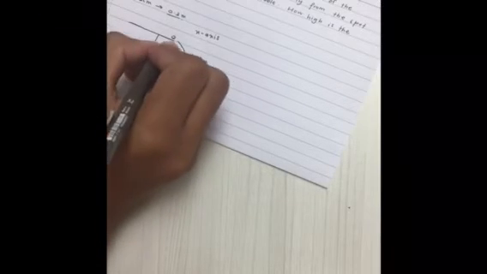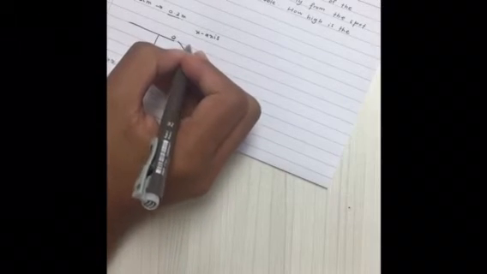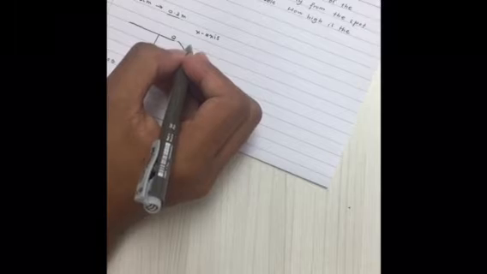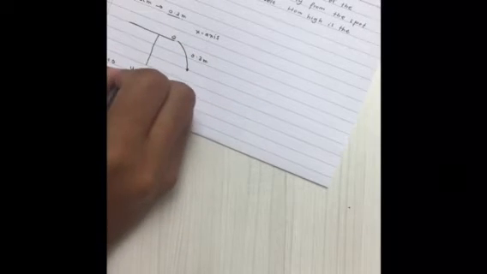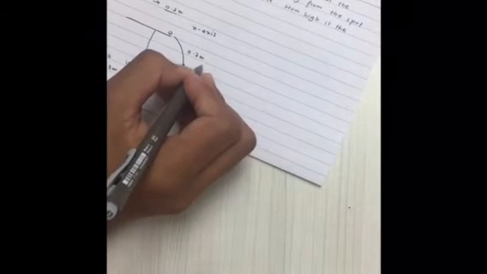So we know that uy is 0 because the marble is traveling along the x-axis. So we get ux equals 1, sx equals 0.3 meter. We use the equation.